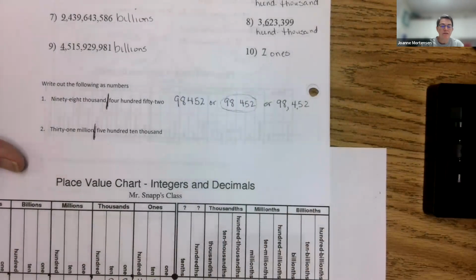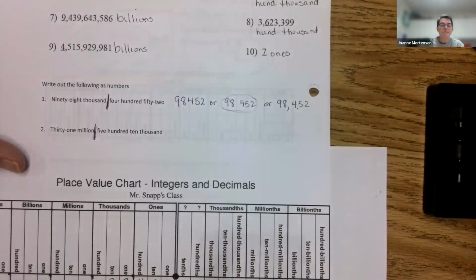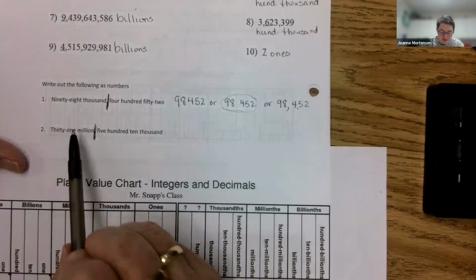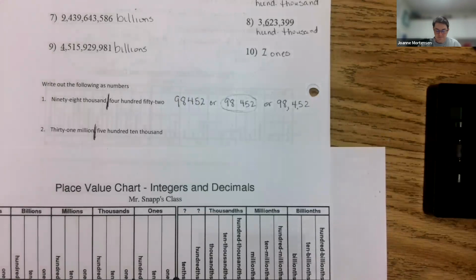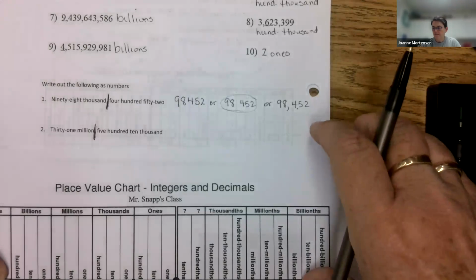What I do like about using this chart is it helps you if bits are missing. You'll see what I mean. Okay, this is 31 million.